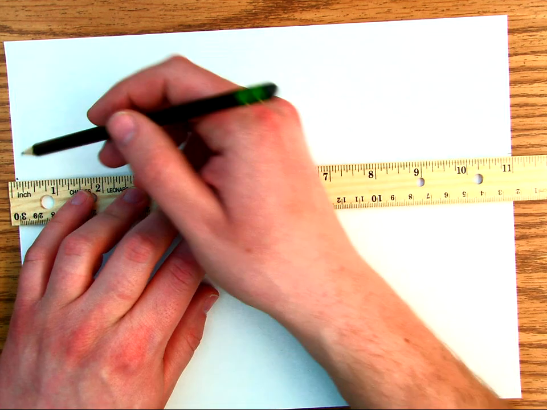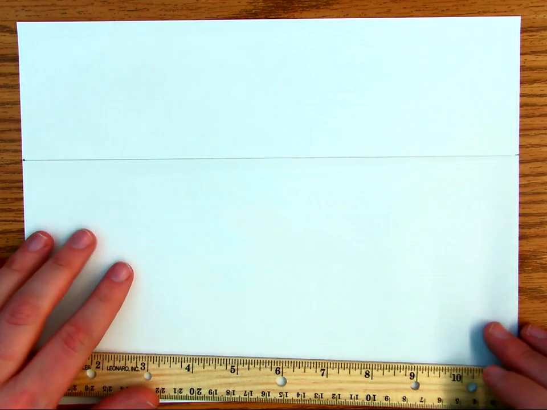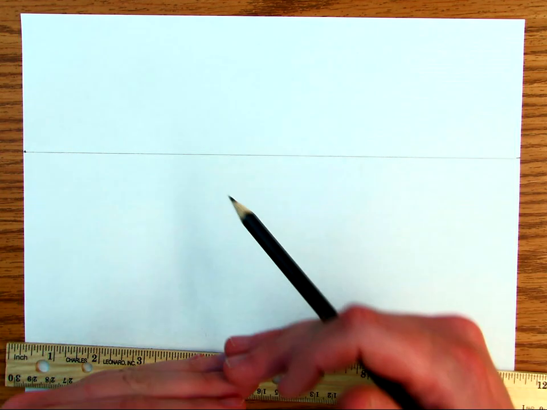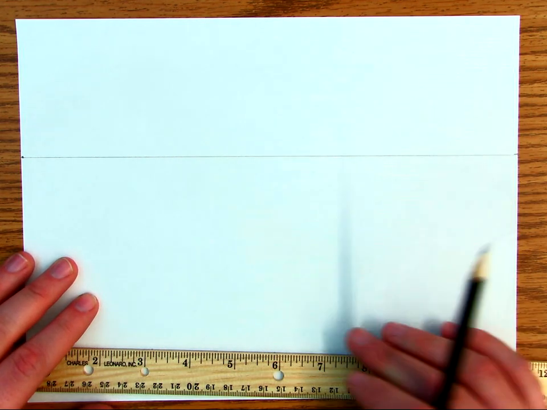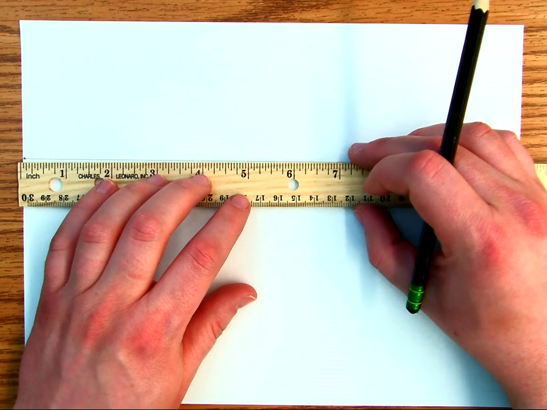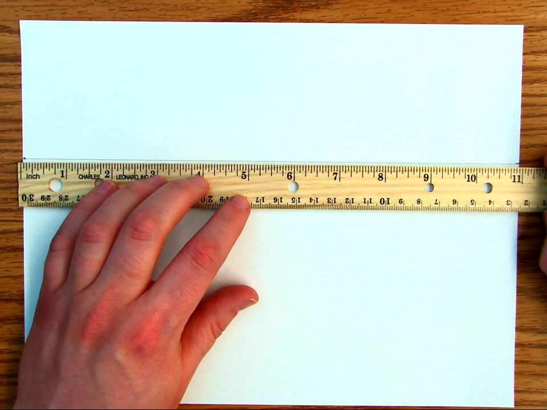Now, on this paper, you need to make sure that it is in a landscape. That means that it is longer than it is tall, correct? Now, draw the horizon line very lightly. You will be erasing it throughout this project at different stages, okay?